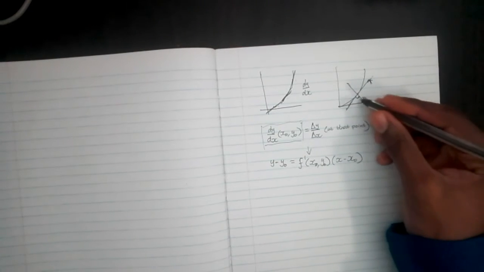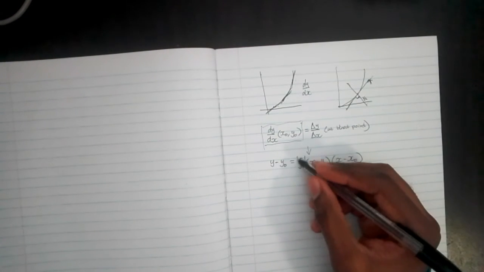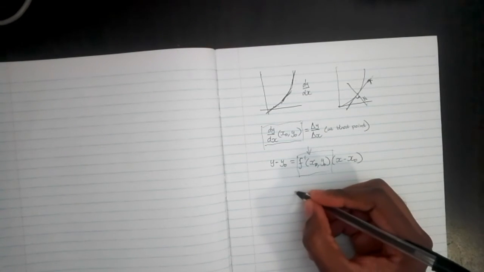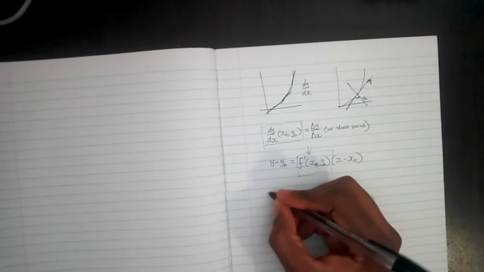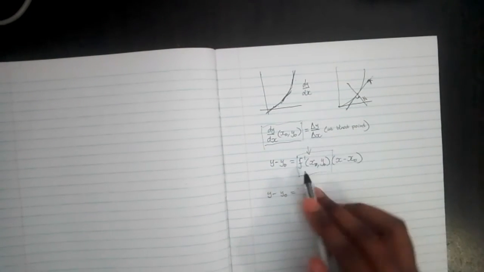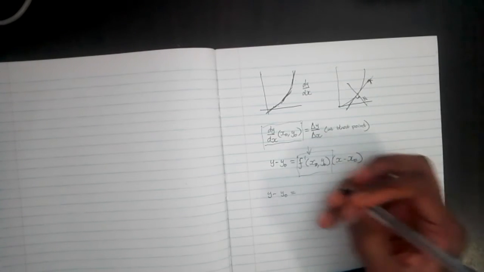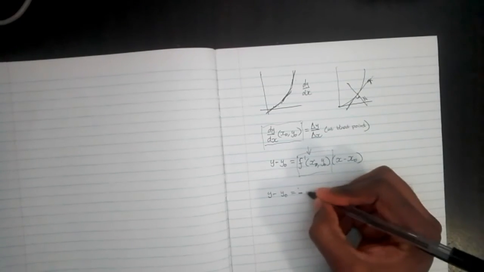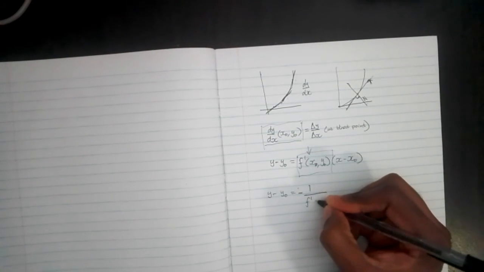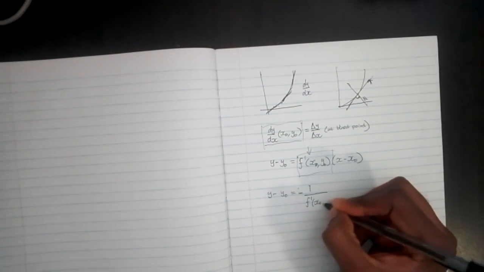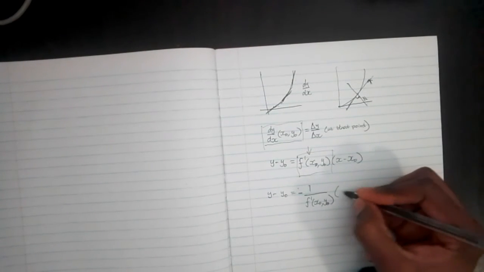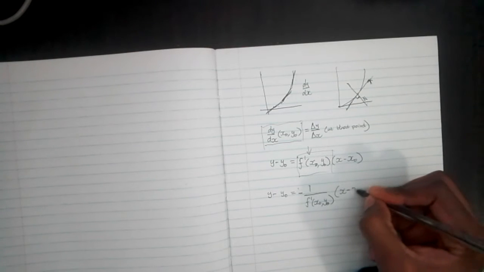To get the normal line, this part changes, and instead of f prime (x0, y0), we use negative 1 over f prime (x0, y0), and the rest of the equation stays the same.